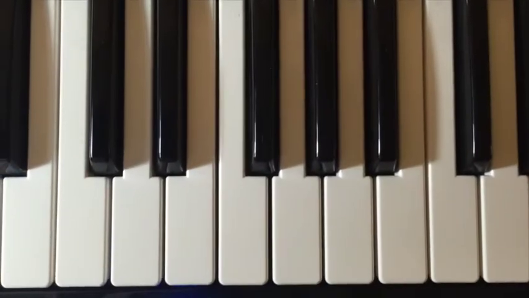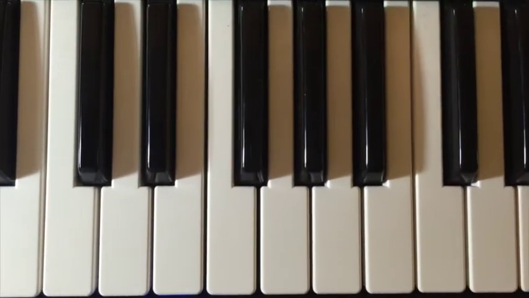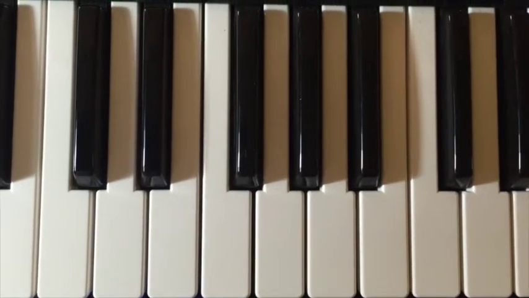For example, let's use the most common scales, the major and minor scales. Both major and minor scales have 5 whole steps and 2 half steps. Here is a C major scale.